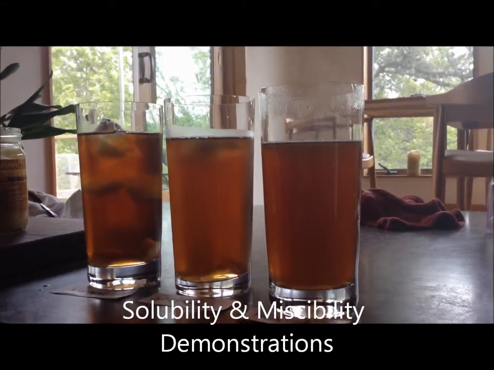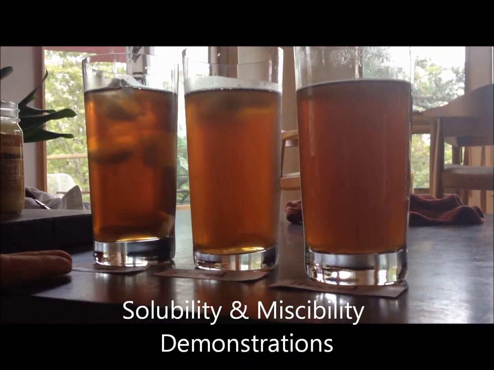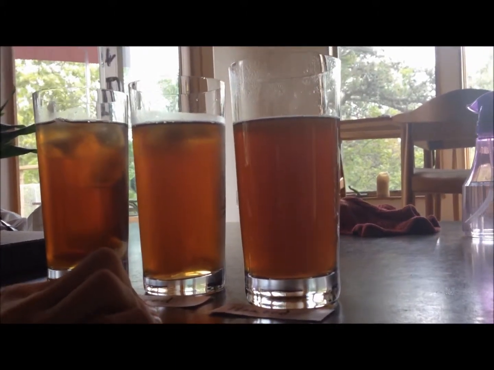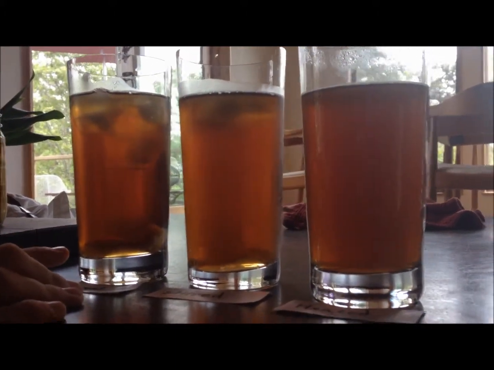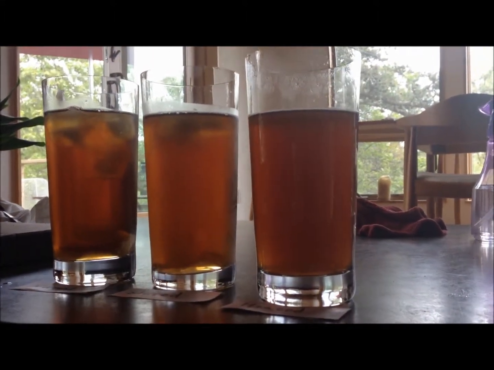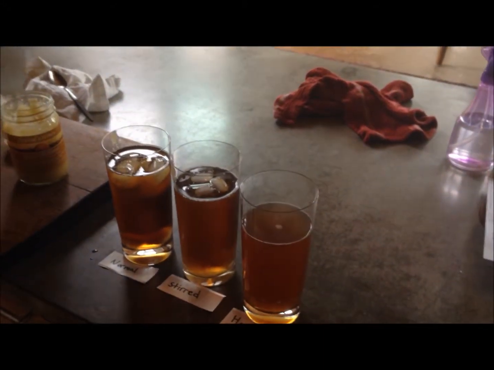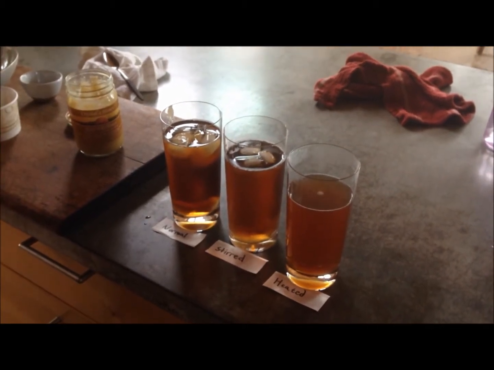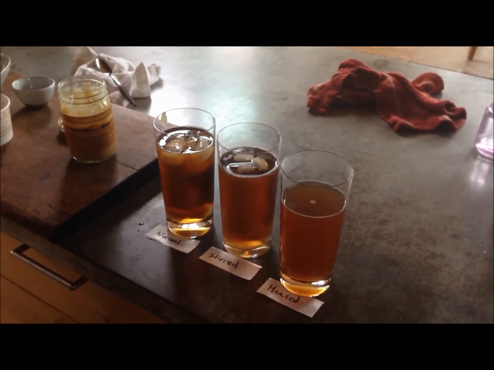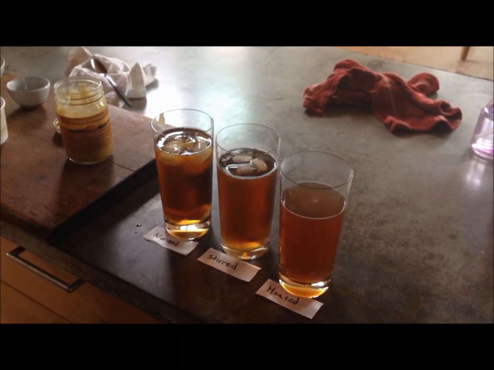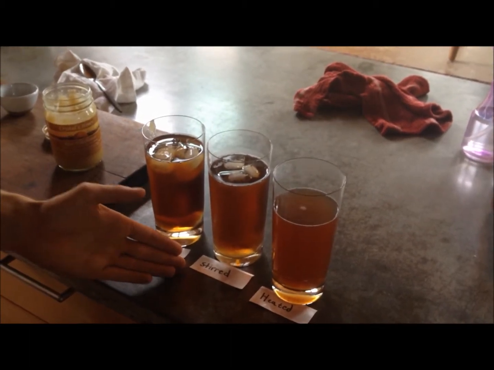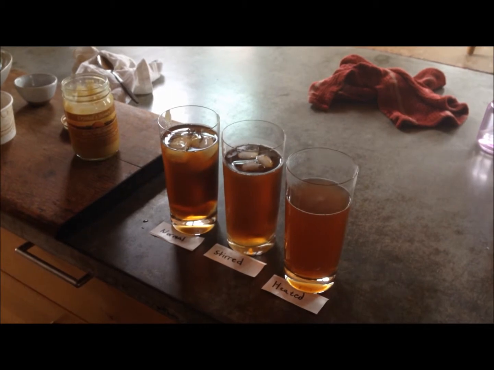Now we see that after a minute has passed, the honey in the normal, unstirred glass has hardly dissolved at all. The honey in the stirred glass has dissolved considerably more than the normal glass, while the honey in the heated glass has almost completely dissolved. Now, what this demonstrates is that the presence of heat in a liquid causes the molecules to move around more, which in turn creates a higher rate of collisions between the water molecules and the sugars, allowing the sugars to dissolve more quickly. In a similar fashion, the stirred cup also increases the motion of the molecules, allowing those molecules to dissolve more quickly.